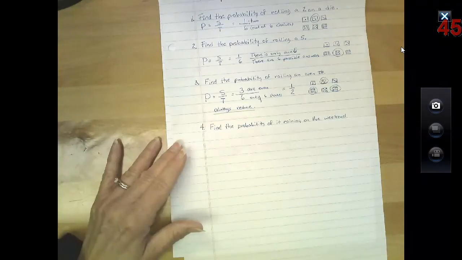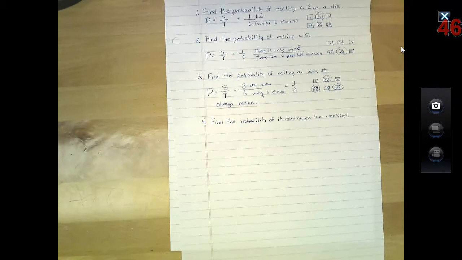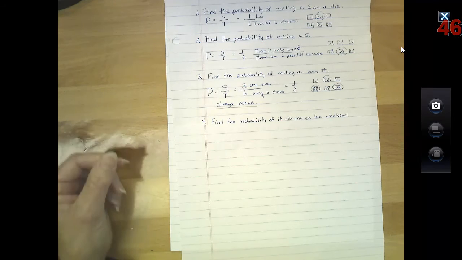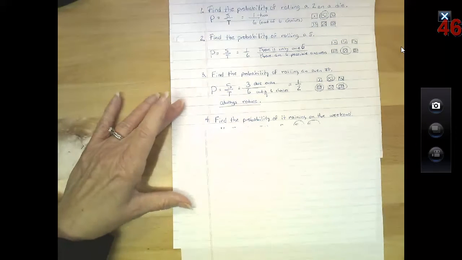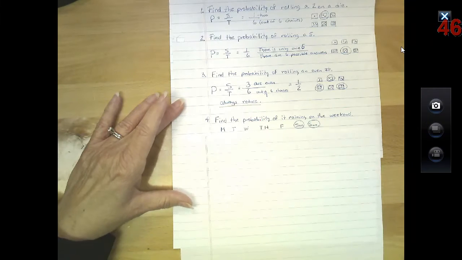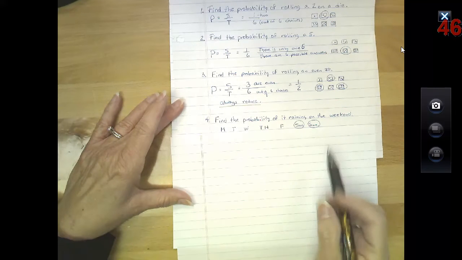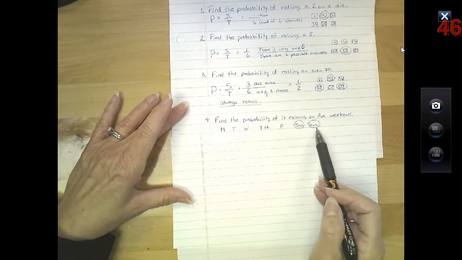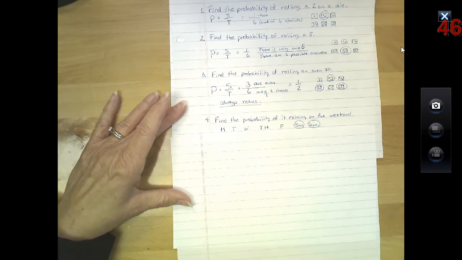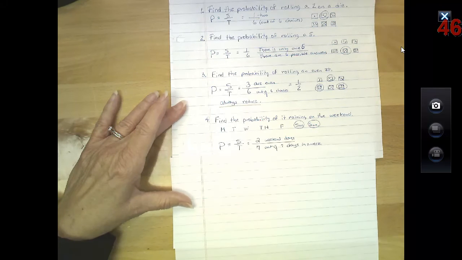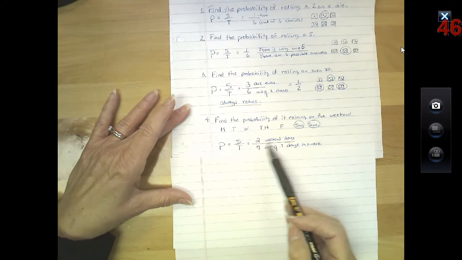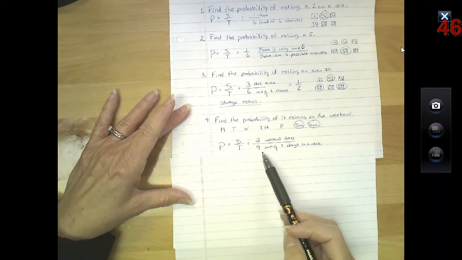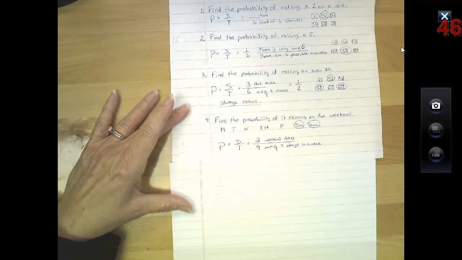Number 4, this is a little bit different type. Find the probability of it raining on the weekend. The weekend has 2 days, Saturday and Sunday. So what you want to occur is for it to happen on the weekend, so that's 2. It could happen on any out of 7 days. So the probability of it raining on a weekend day is 2 out of 7 total days in the week.